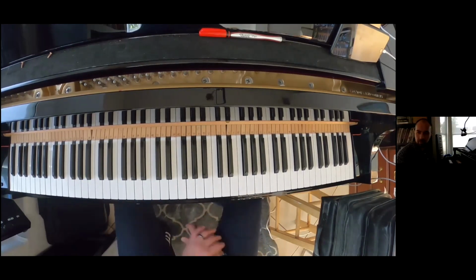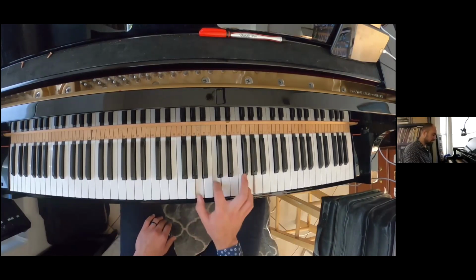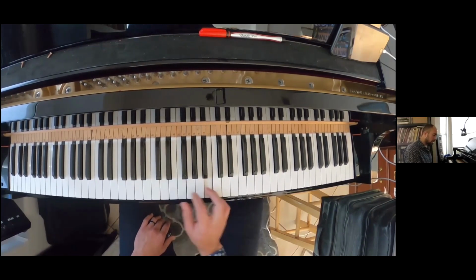So for a D minor 7 to a G7, you might do something like, right?